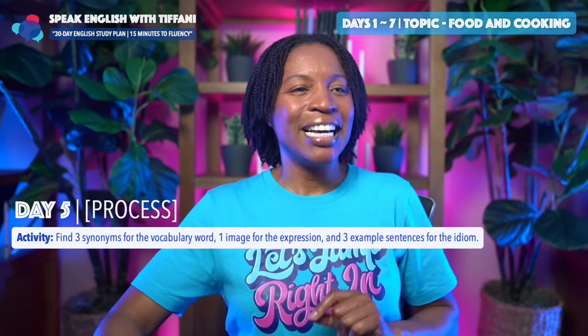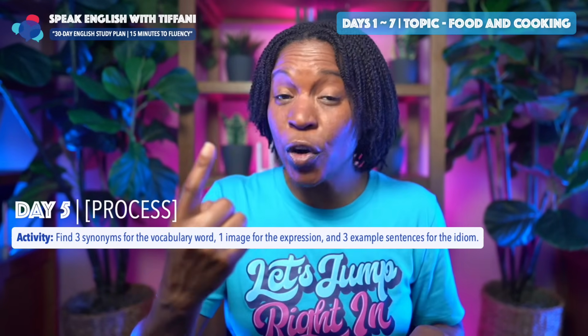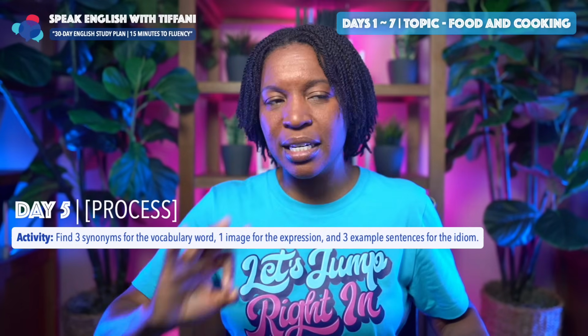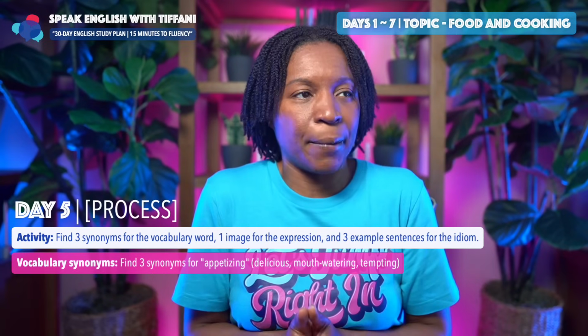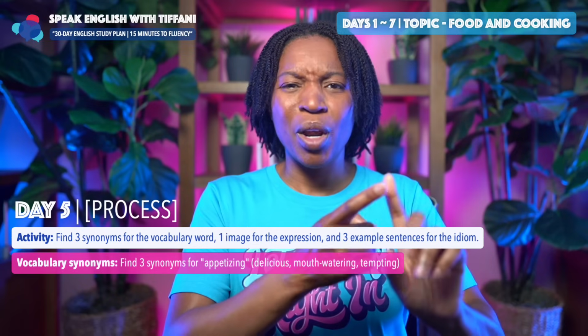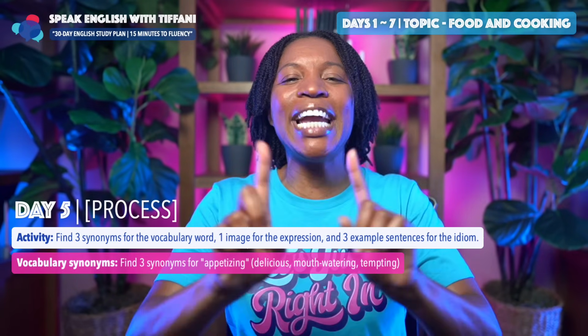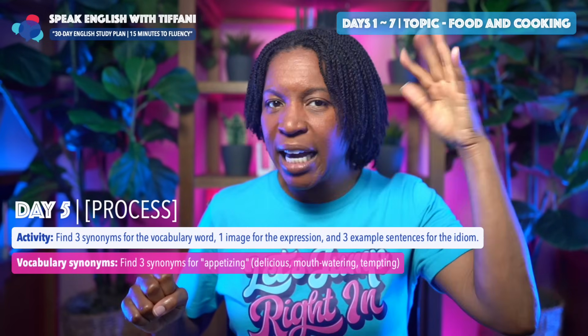Now we go to day 5. Following the pattern, what is day 5 going to be? Yes, excellent. A process day. So day 5, we are processing by finding 3 synonyms for the vocabulary word, 1 image for the expression, and 3 example sentences for the idiom. So for vocabulary, we have synonyms for appetizing. We have delicious, mouth-watering, and tempting. What is happening in your brain? You input the information on day 4, and it's kind of floating around.